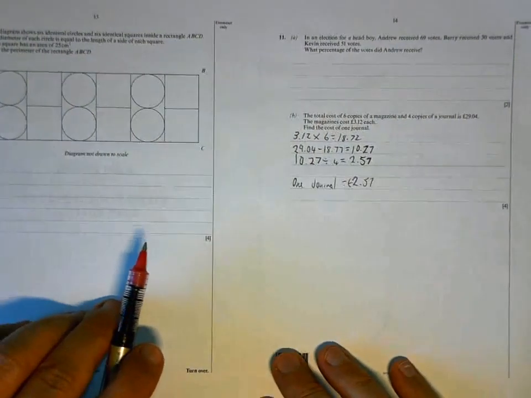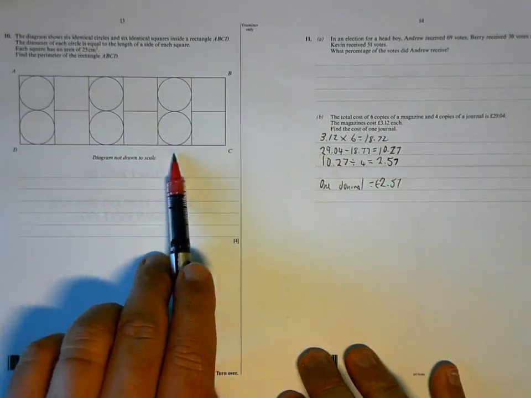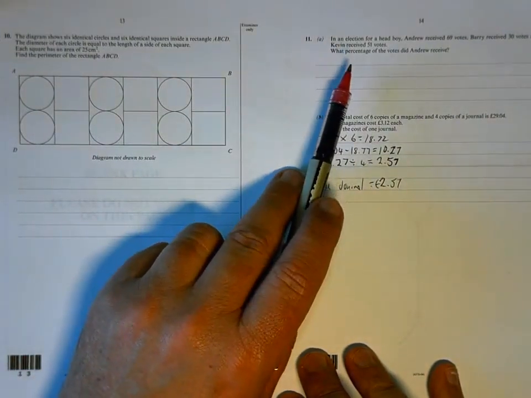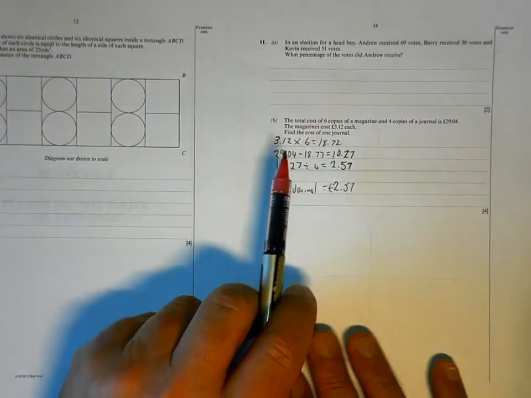Okay, you need to be able to do these. I'll certainly be going over that one in class, but again, have a look at my video clip, you should be able to do those.